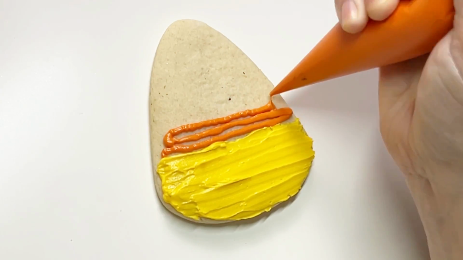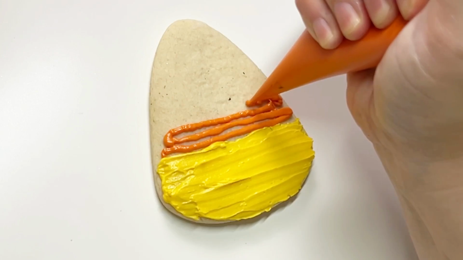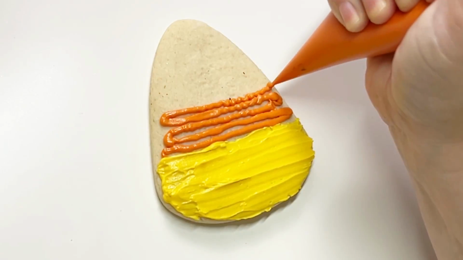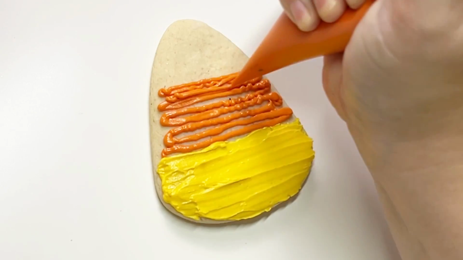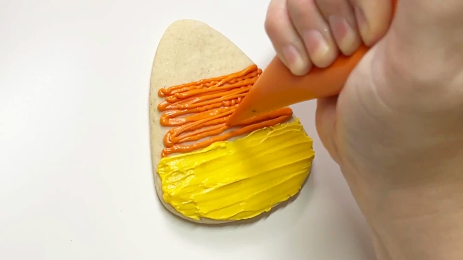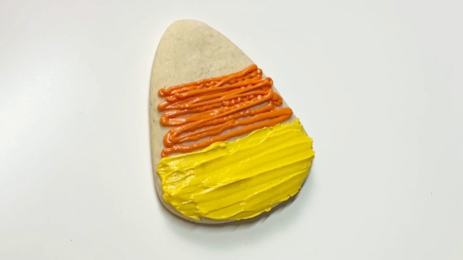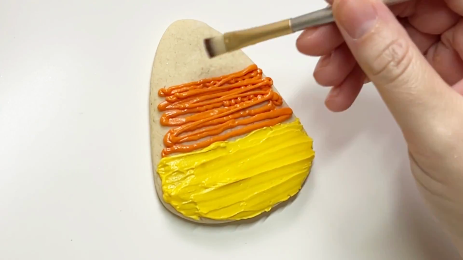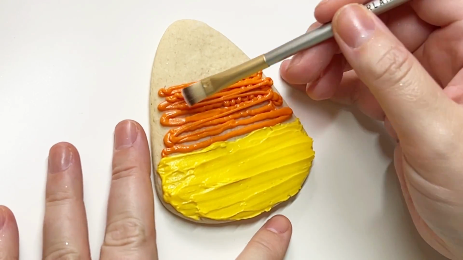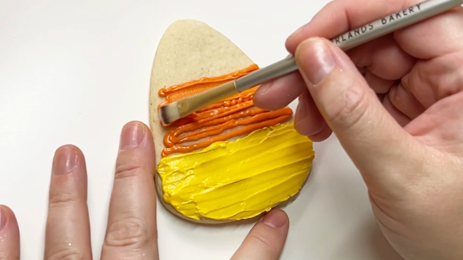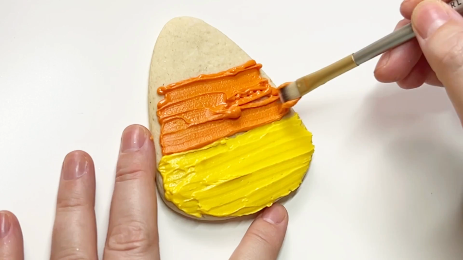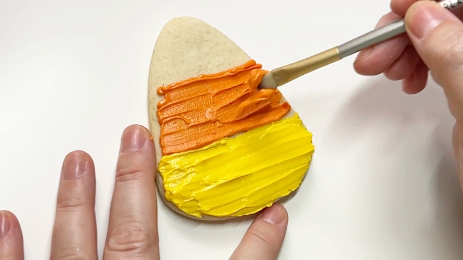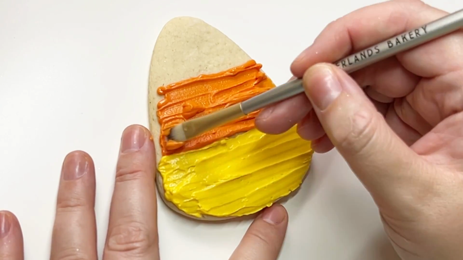This cutter, by the way, is from Night Owl Icing. It's linked in the description. I want to say it's the 3.5. Don't quote me on that. Check the description. They have it in a ton of different sizes. It is such a versatile shape. It's the same shape that I used for the watermelon, and I hope to use it for many more designs to come. We shall see.